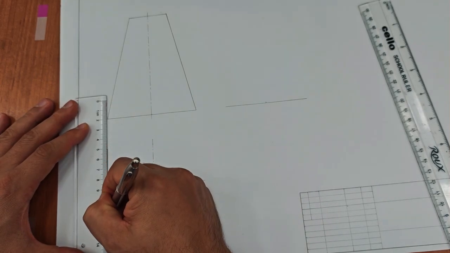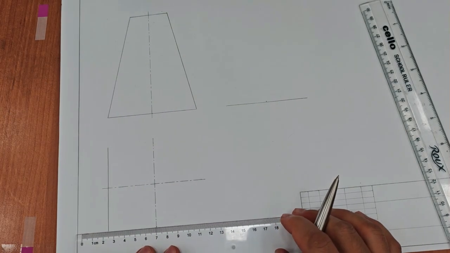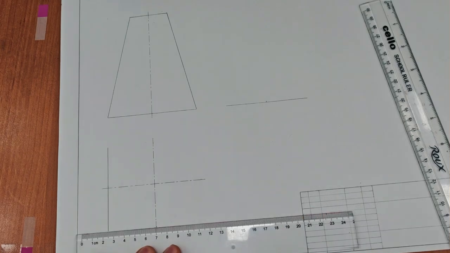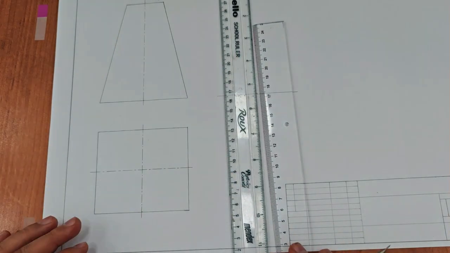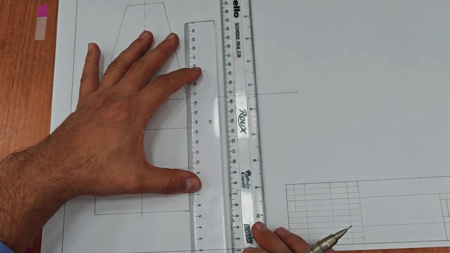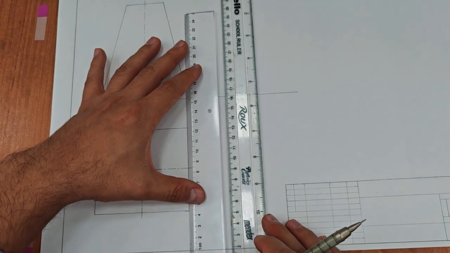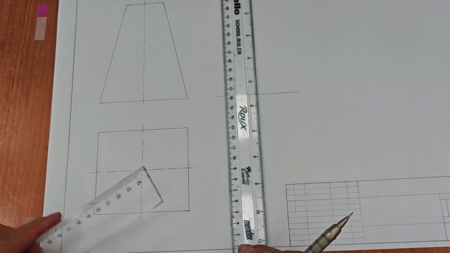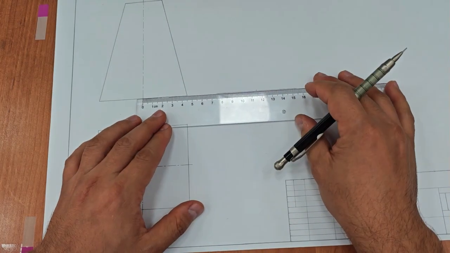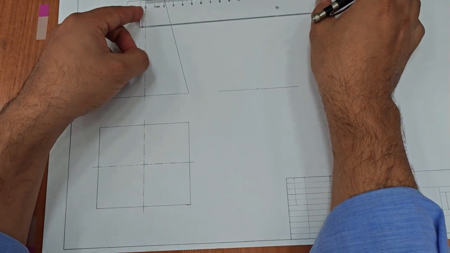40 to the upper side, the bottom side, then the side. So this is 11.5. So we can do like this way. 11.5.